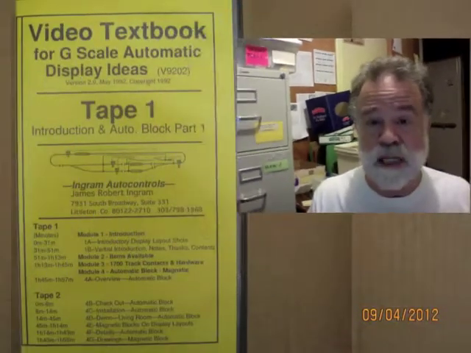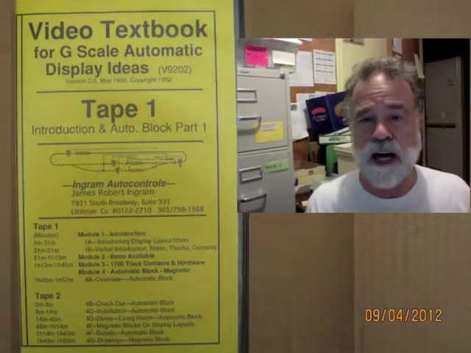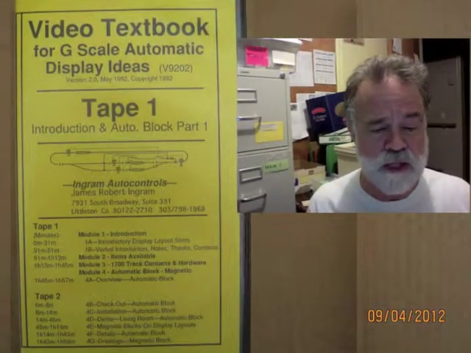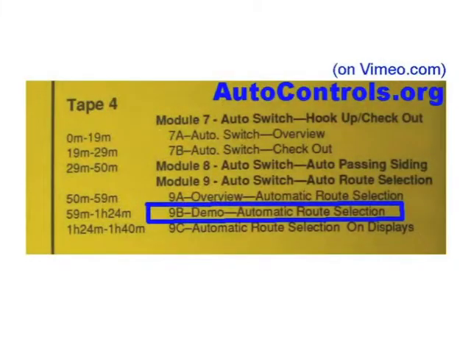Hello, I'm James Ingram. This video was digitized from a 1992 videotape series named V9202. You're watching Module 9B from the videotape series, which is the demonstration of automatic route selection. Please keep in mind there's also a Module 7A, 7B, a Module 8, a Module 9A, and a Module 9C for this same unit, the automatic switching system.